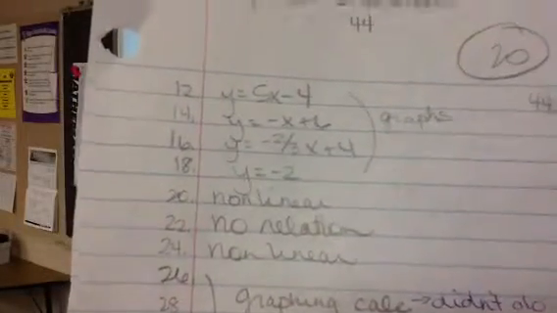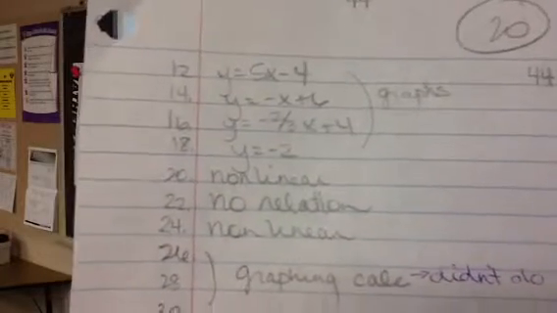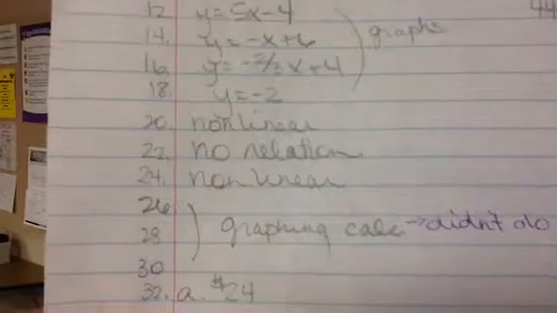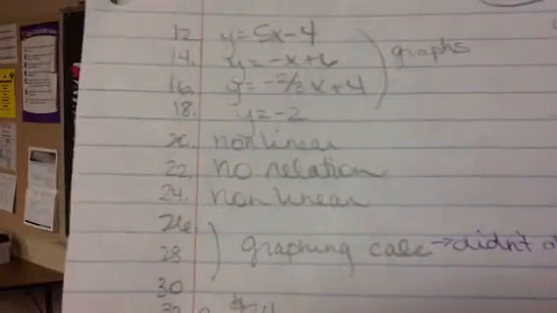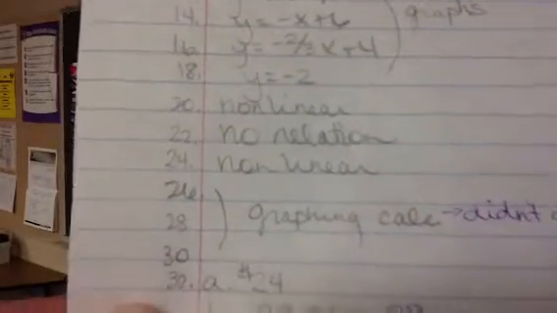Alright, for number 12, you should have graphed a line that started at -4 and its slope was 5 over 1. Then you should have graphed a line for 14 that's y-intercept was at 6 and slope was down 1 to the right 1. 16, your y-intercept was 4 and your slope should have went down 2 and to the right 3. Your 18 should have been a horizontal line at y equals -2.